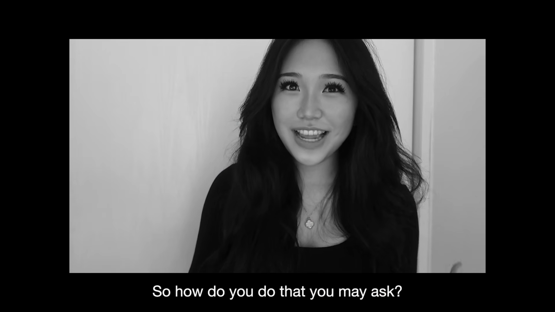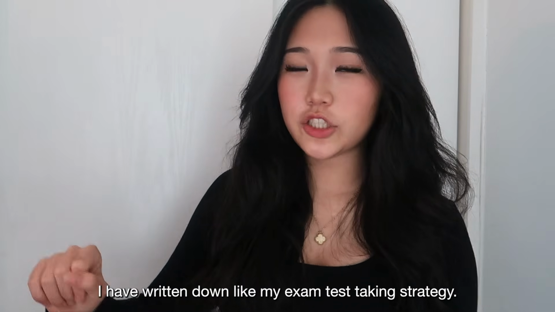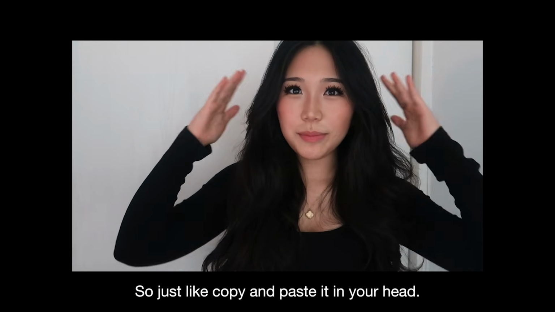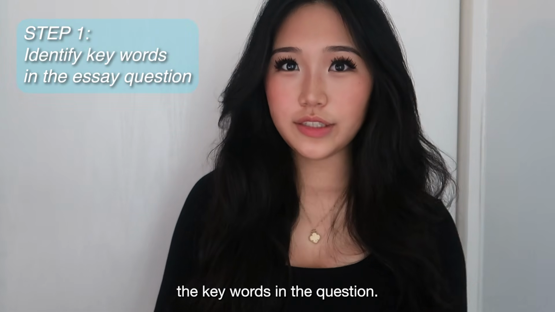So how do you do that, you may ask? Well, I have written down my exam test taking strategy, and this goes for both of the 2 essays. So just copy and paste it in your head. So the first step is to obviously identify the keywords in the question.